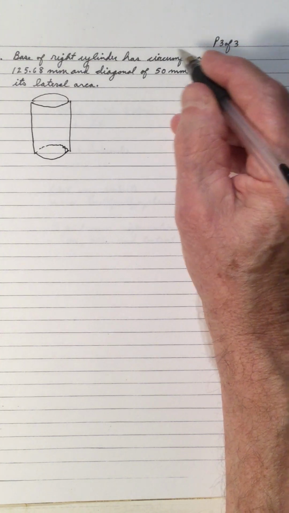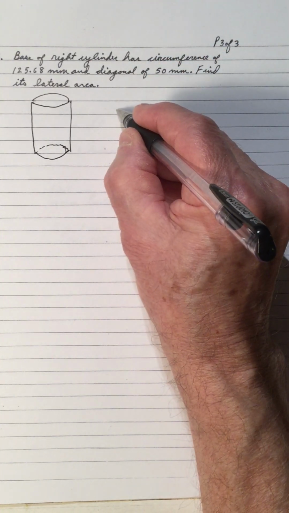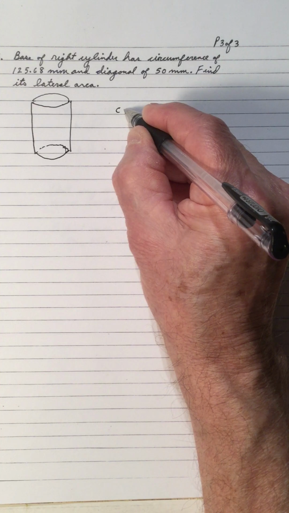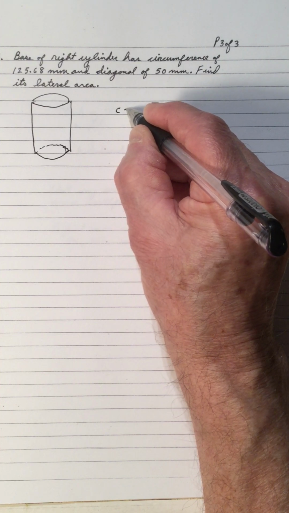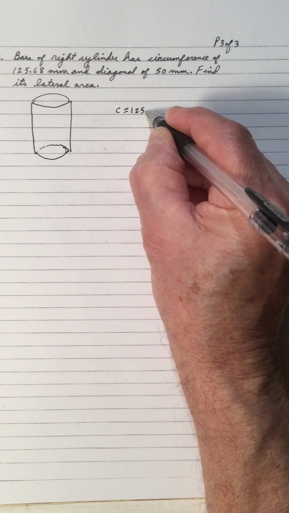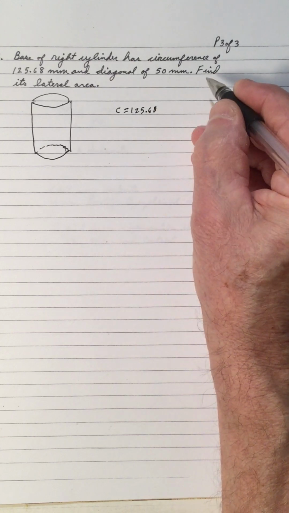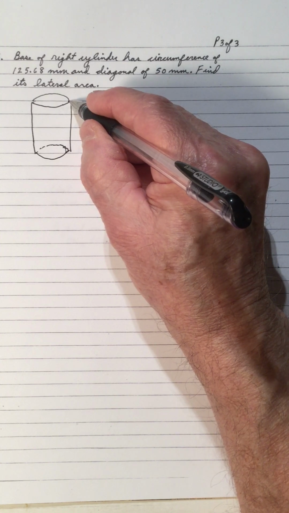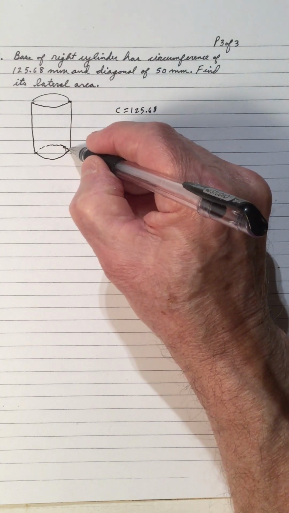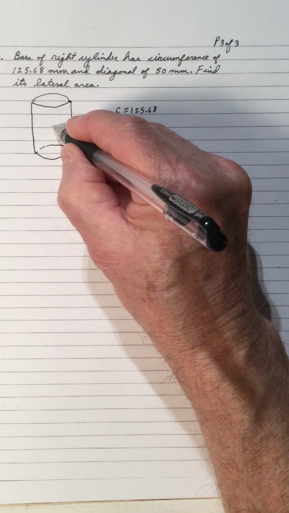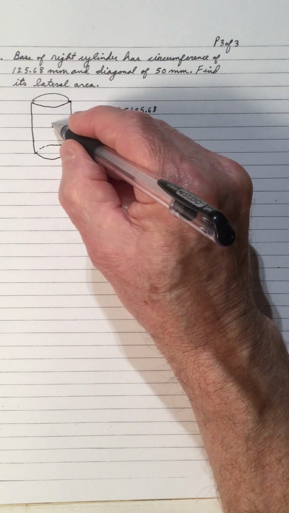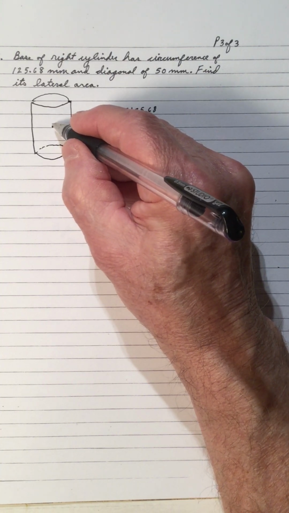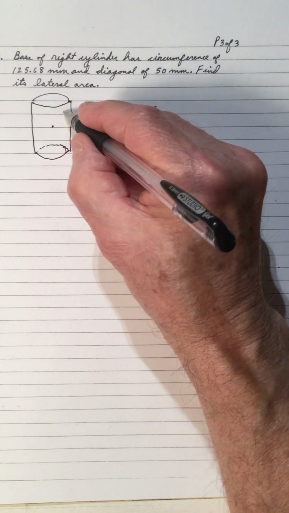The base of a right cylinder has a circumference of 125.68. The diagonal. Now in a right cylinder, you have to go from the top to the bottom, but you can't come down here. You have to go through the middle. A diagonal normally goes through the middle of whatever figure you have.